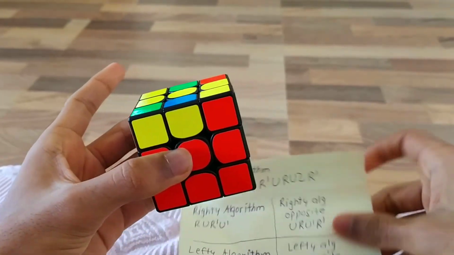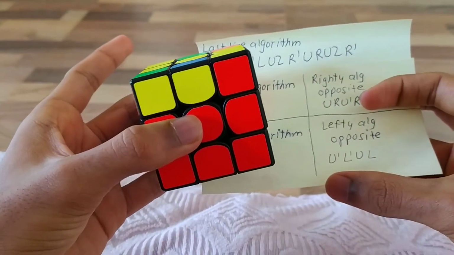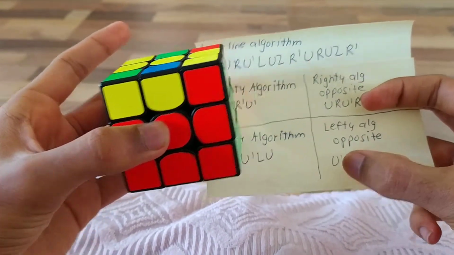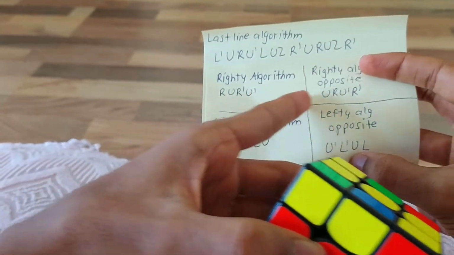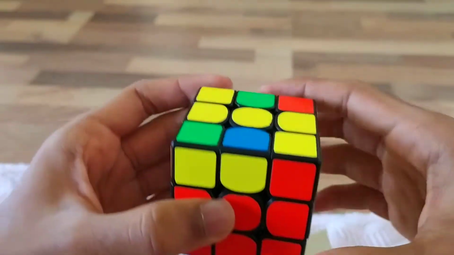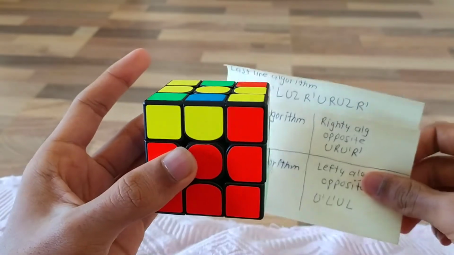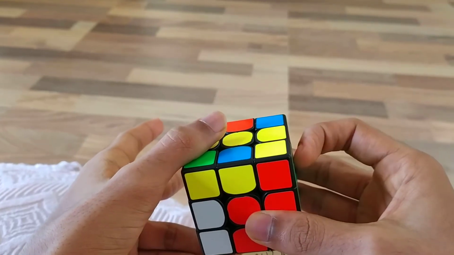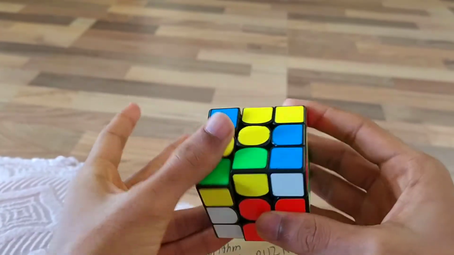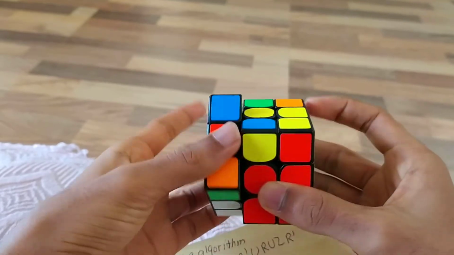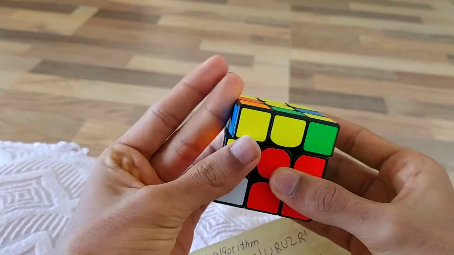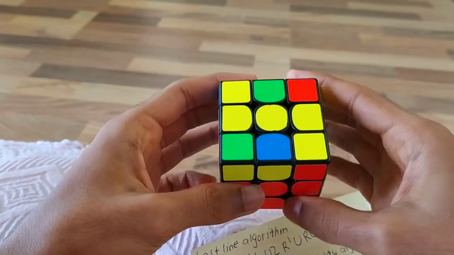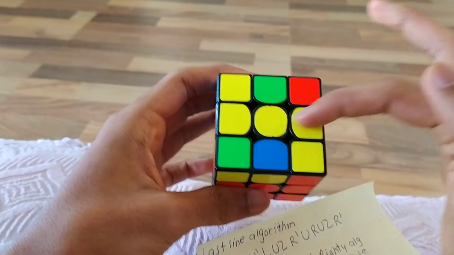Now, the last, very important algorithm: U prime, L prime, U, L. This is the lefty algorithm opposite. If you don't understand what these notations mean, please refer to my previous video. It goes like this: U prime, L prime, U, L. If we practice it 6 times, the whole cube should come back together. It came back together.